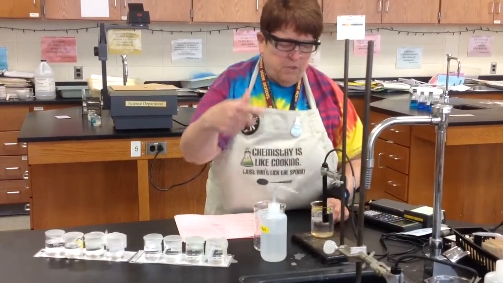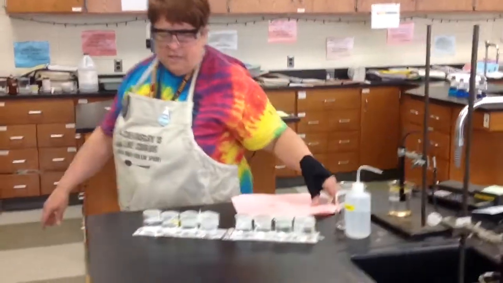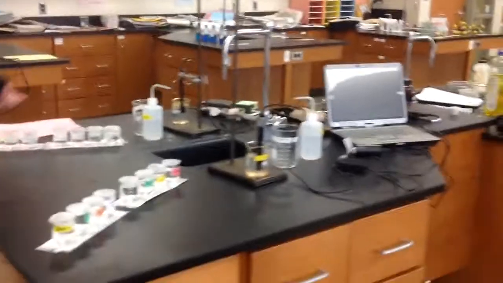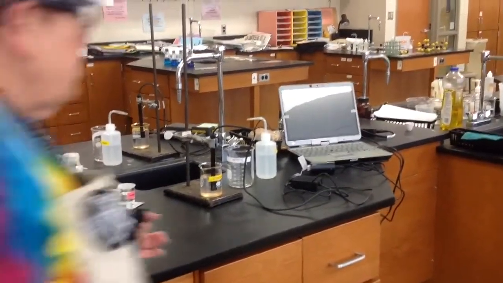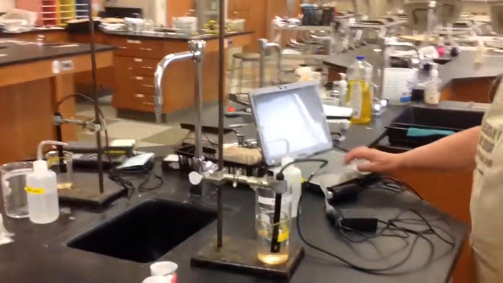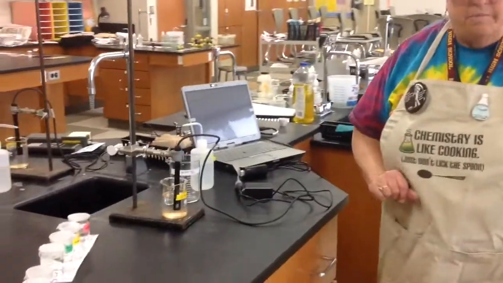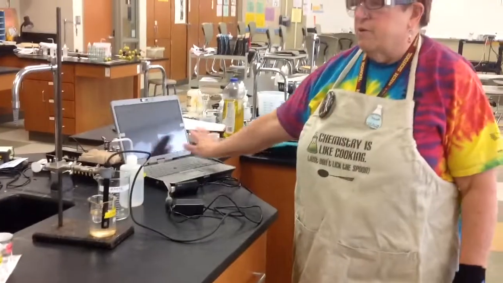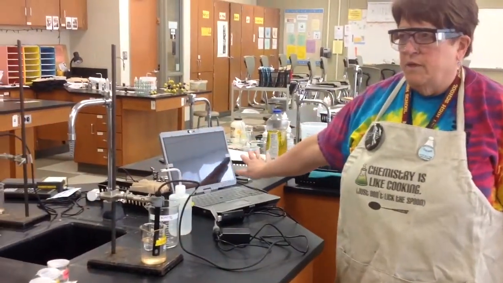The only difference between these two sides is this side has a computer instead of the calculator, and you will just get the reading once this is on. It'll just be right on the screen here, the reading that you need. Please keep the chemicals away from the computer. Keep everything to that end.